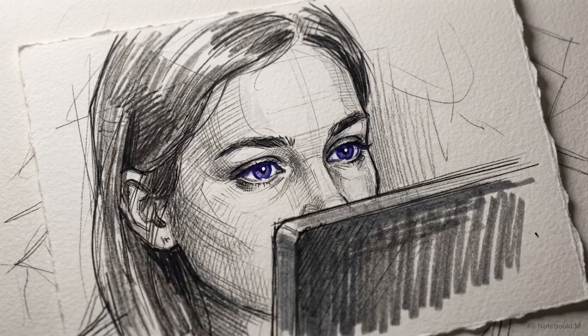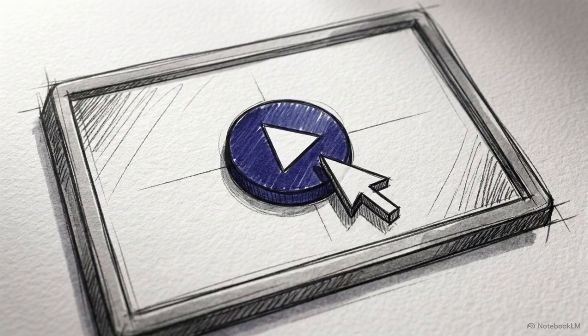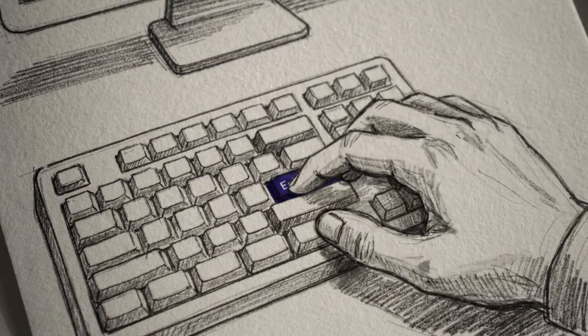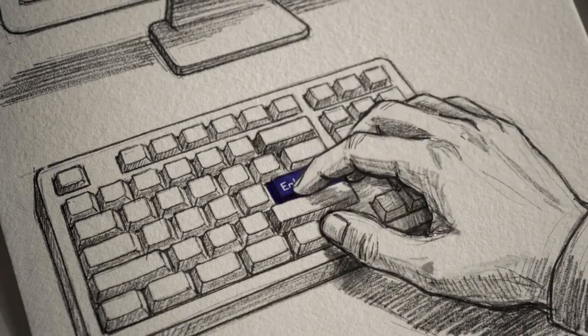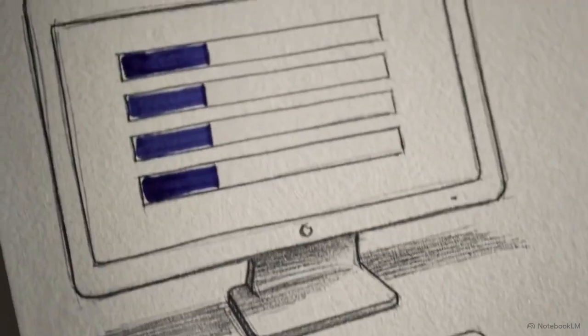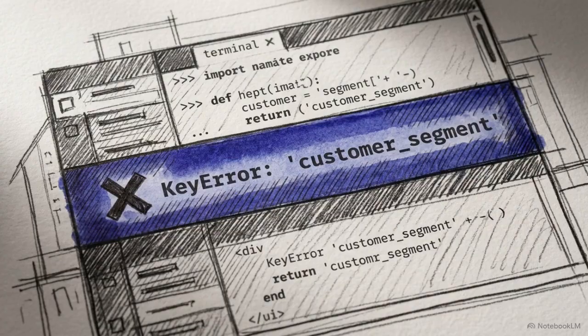You review the proposed code, ensure it aligns with the plan, and then grant the agent permission to run the script directly inside the project folder. By running the code where it was written, the terminal becomes a guided execution engine, turning spoken instructions into a functional data pipeline. Then the script fails.